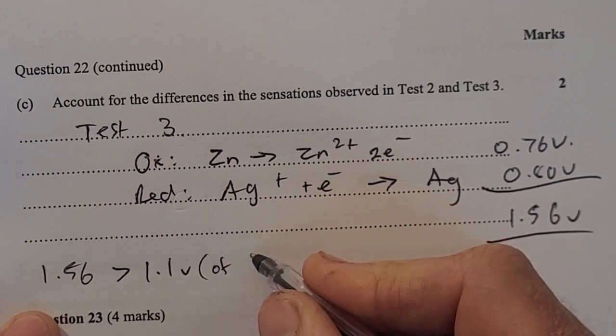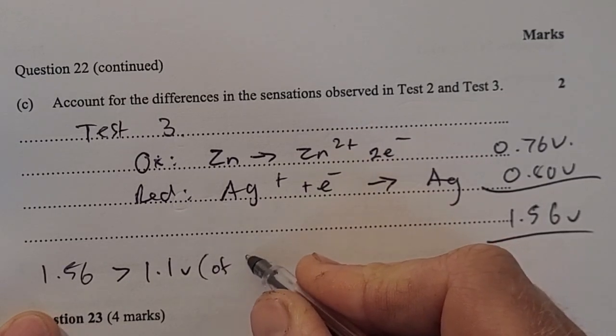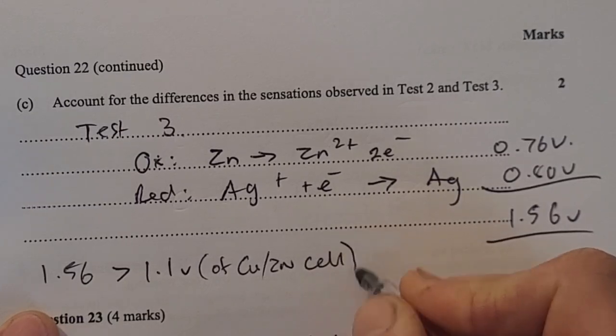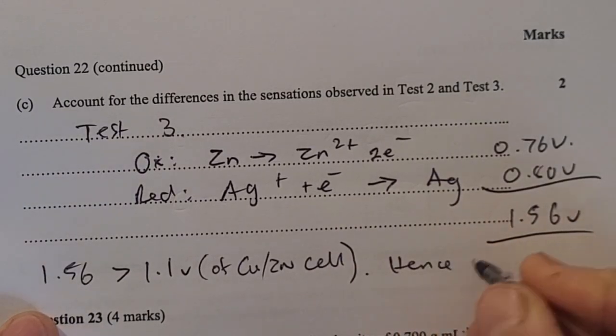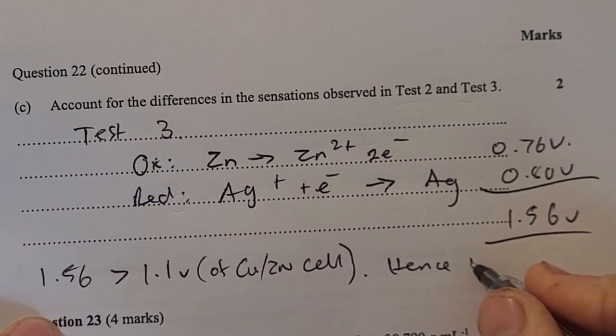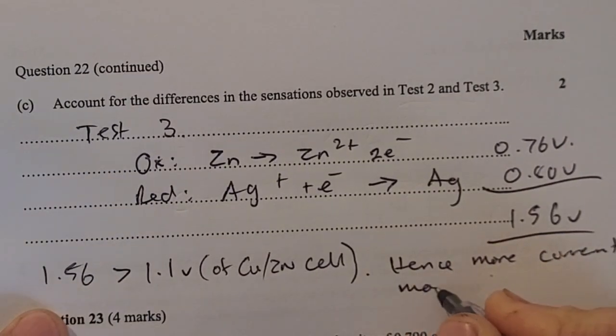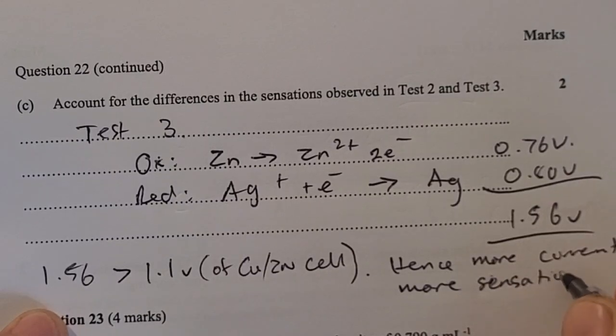of the copper zinc cell, hence more current, more sensation.